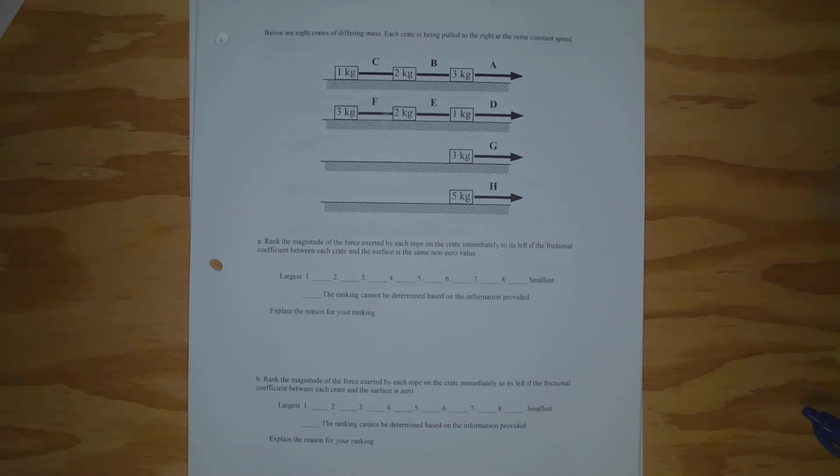Below are 8 crates of differing mass. Each crate is being pulled to the right at the same constant speed. In part A, we are to rank the magnitude of the force exerted by each rope on the crate immediately to its left if the frictional coefficient between each crate and the surface is the same non-zero value.